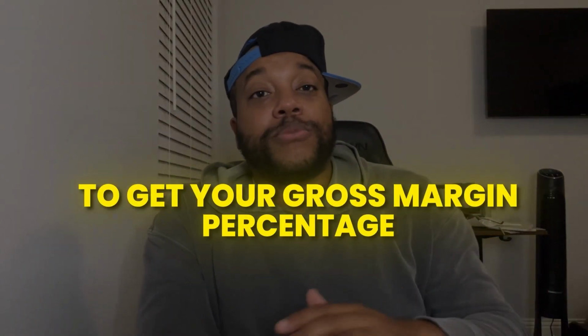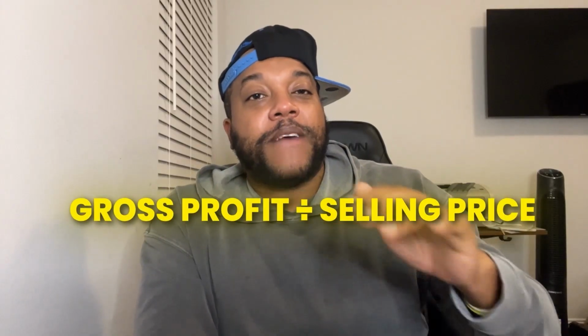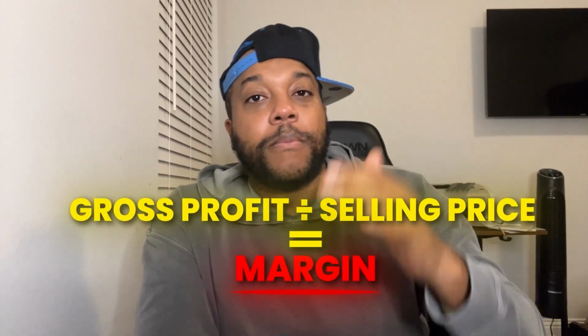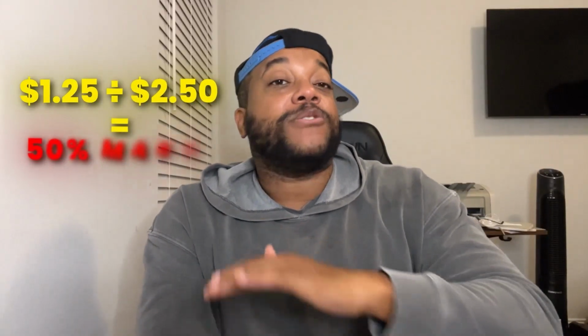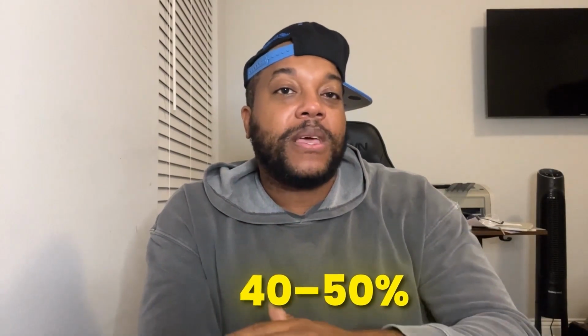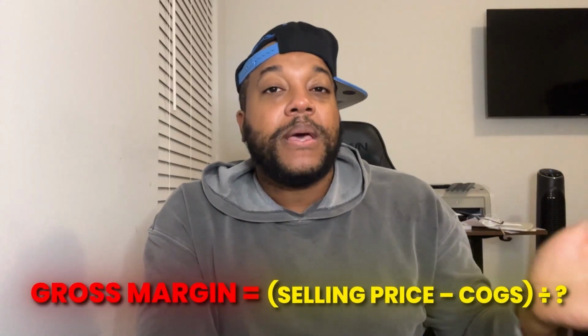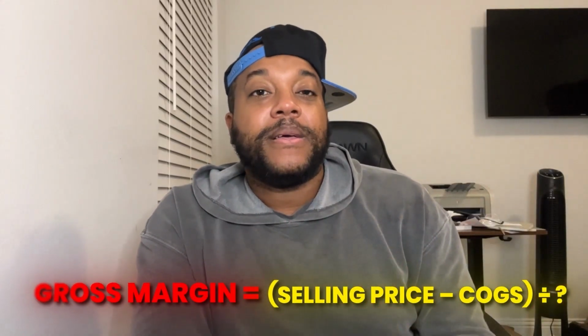To get your gross margin percentage, you do it like this: gross profit divided by selling price equals margin. In this case, it's 1.25 divided by 2.50, which equals a 50% margin. Now in CPG, that's healthy, because most CPG brands need about 40 to 50% margins when selling at wholesale to survive. You got to always think about that. When you sell to wholesale, you got to make sure you make enough money to be able to live off of it, because gross margin equals sales price minus COGS, divided by sales price.